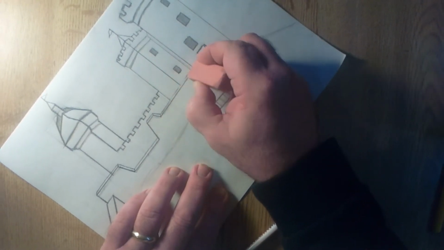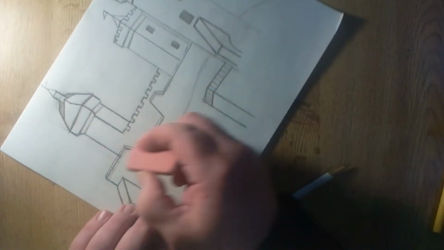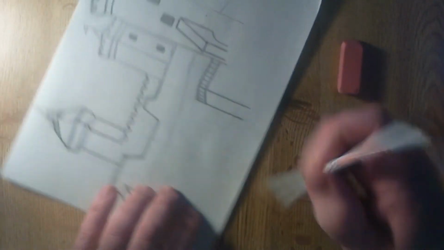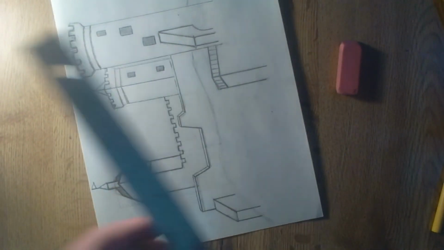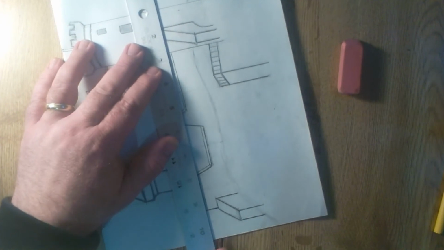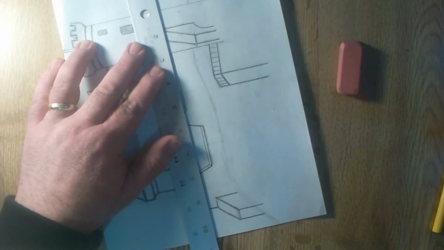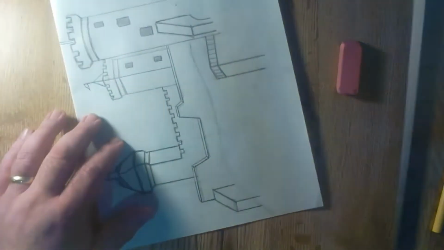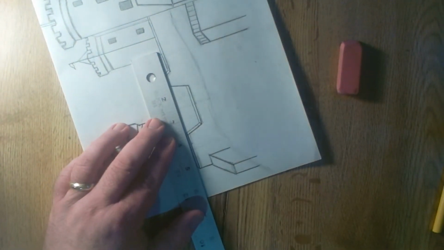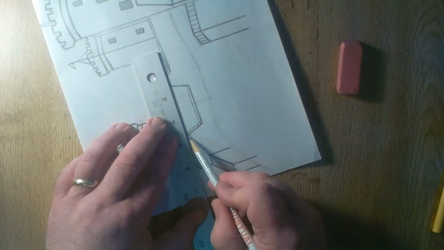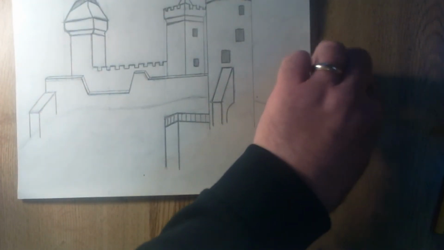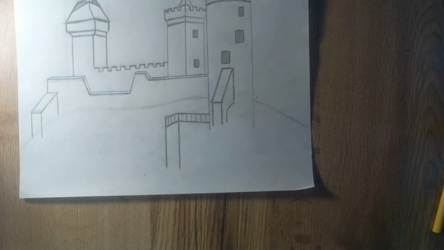I'm going to erase traces of the original towers. And let me put that line back with a ruler, just to give it a straight edge. There we are. And where's the other one? Right here. Let me put that back with a straight edge also. Okay. Excellent. That looks kind of cool. All right.